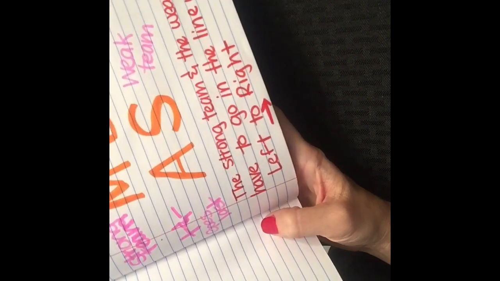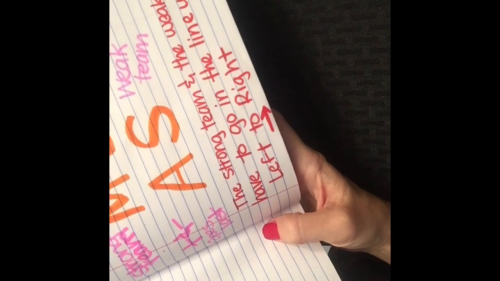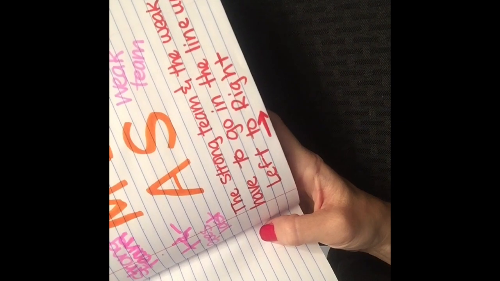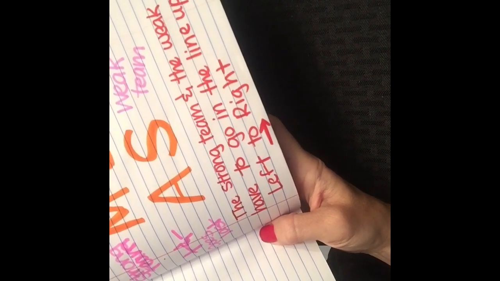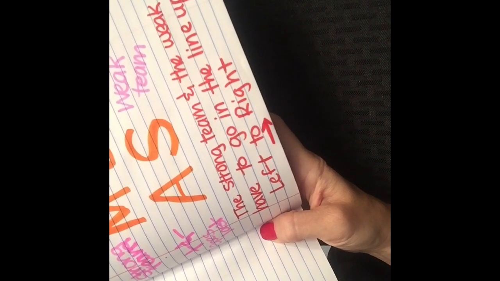The strong team and the weak team have to go in the lineup. The only time the lineup changes is if the guards are there, if the grouping symbols are protecting.